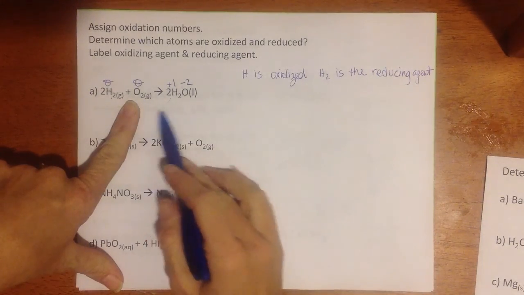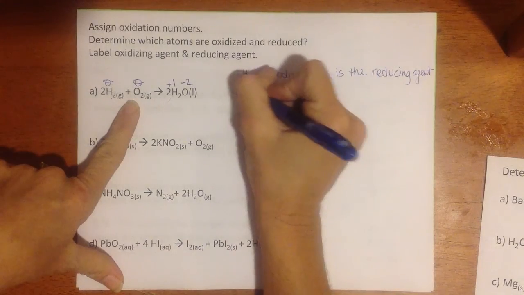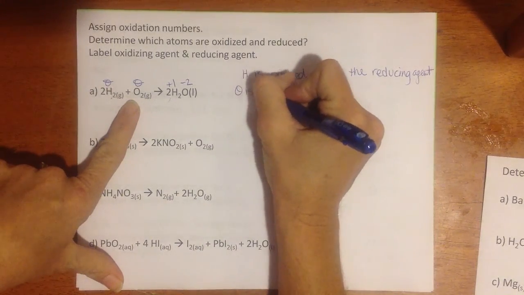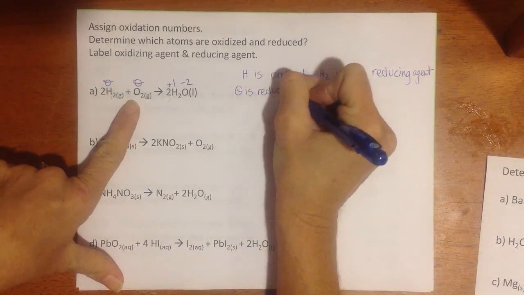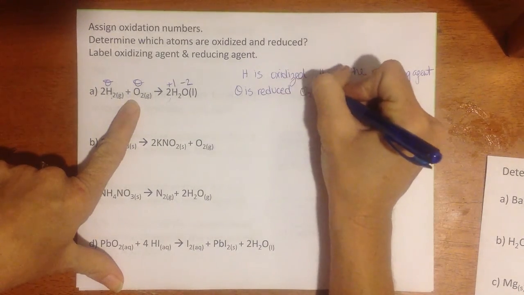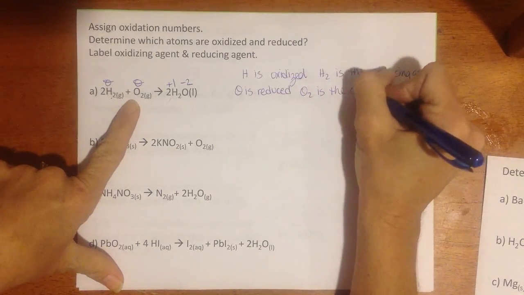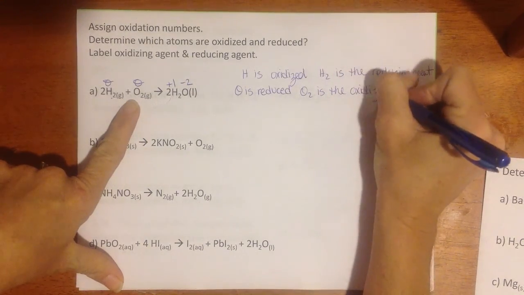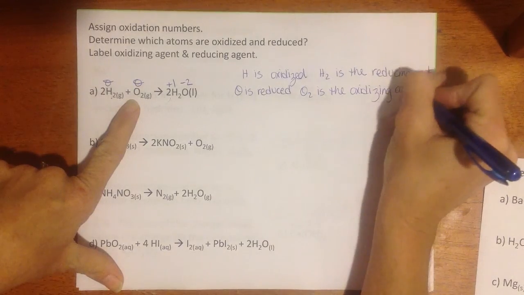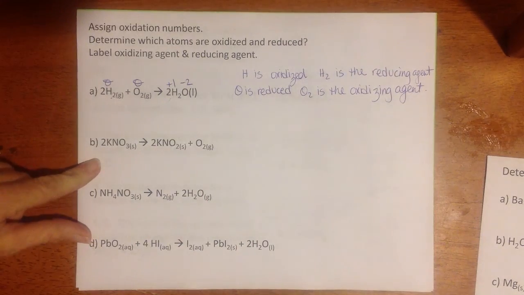If you look, oxygen goes from 0 to -2, so it gained electrons. So oxygen is reduced, but O2 is the oxidizing agent. Feel free to pause and try the next one, and then join me when you feel pretty confident.